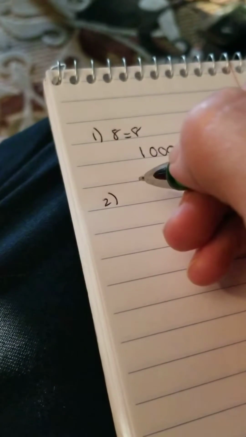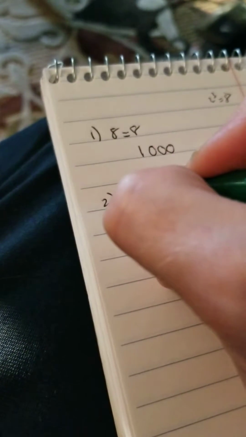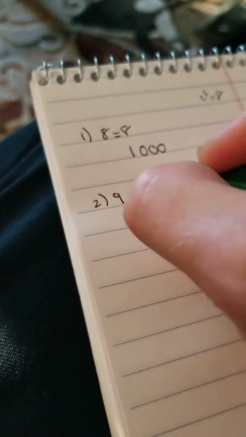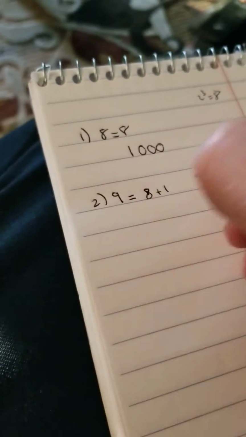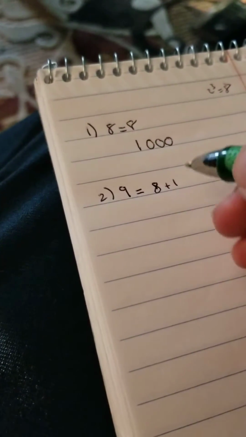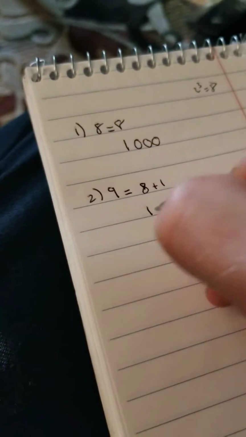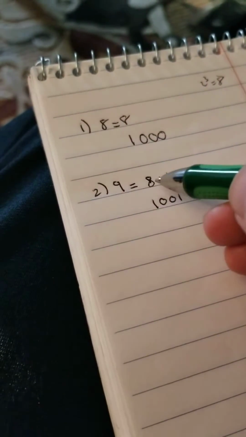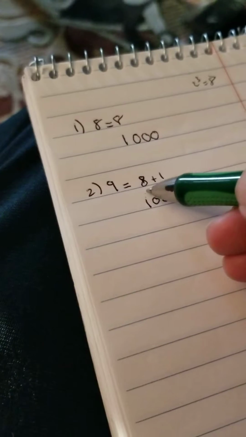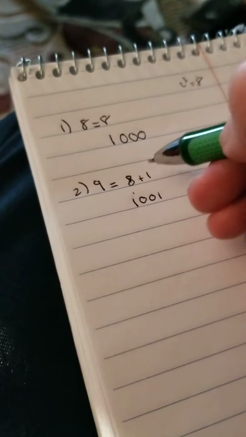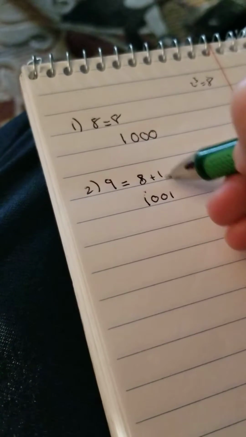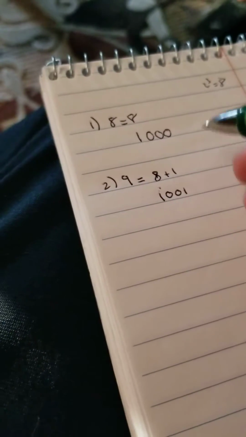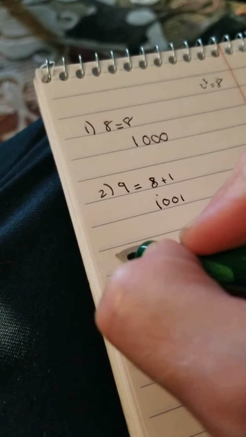Number 9. Okay, so 8 plus 1. That would be 1001, because the 8 is equivalent to the 8 in this particular value spot. There is no 4, there is no 2, so those get zeros, and the 1 is activated because there is a 1 remainder, so that would get a 1 there. And it's 1001 binary for that one.